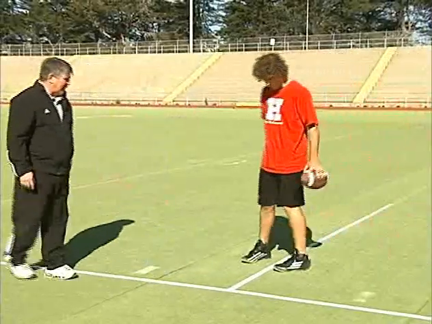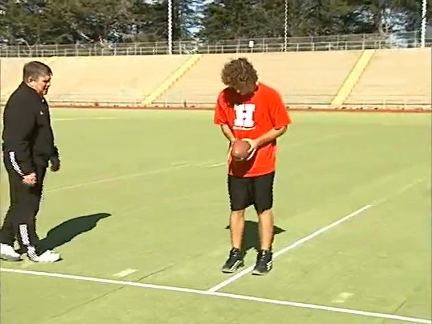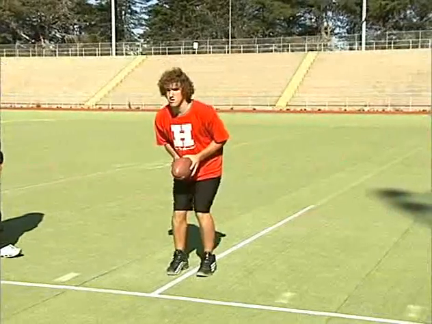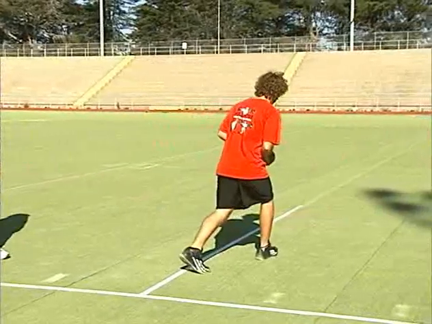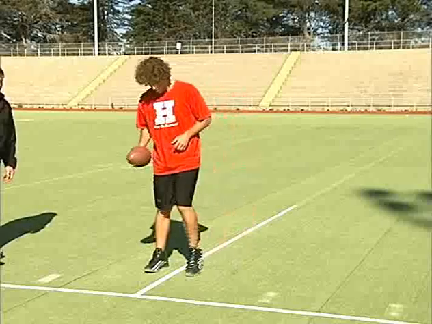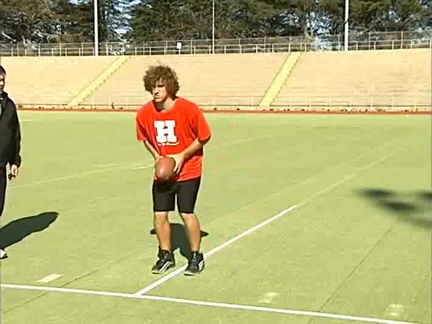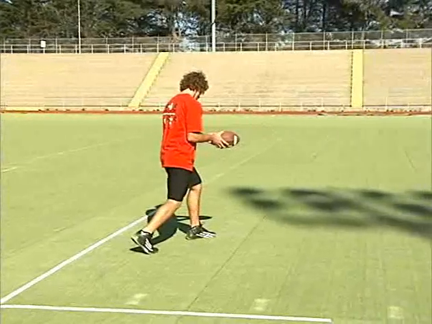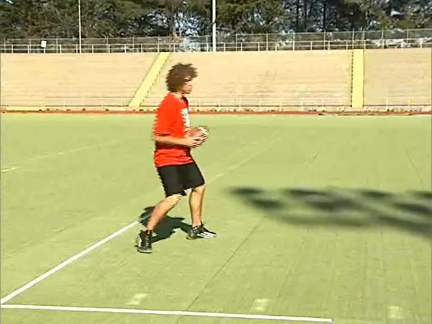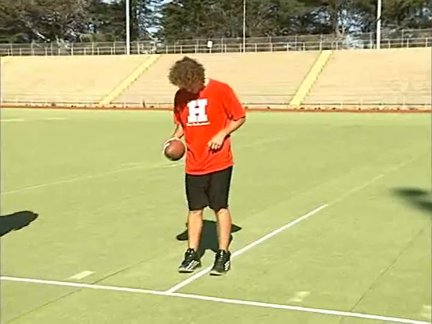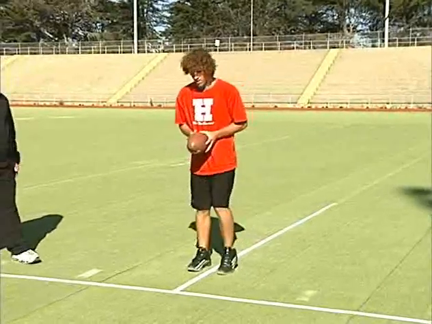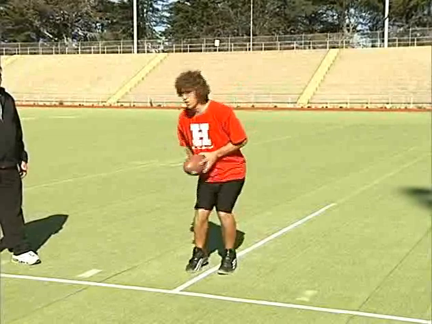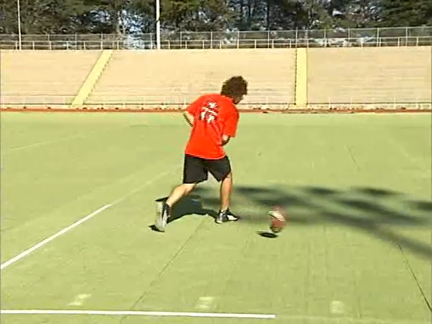Let's try that again, 1 step at a time now. Let's just do the first step. Set. Well done. Come on back. Now let's do the second step. Set. 1, 2. There you go. Second step aims for behind the fullback. Come on back. Now we'll do 3 steps. Ball's going to be handed off. You can drop the ball on the 3rd step. Set. 1, 2, 3. Good.